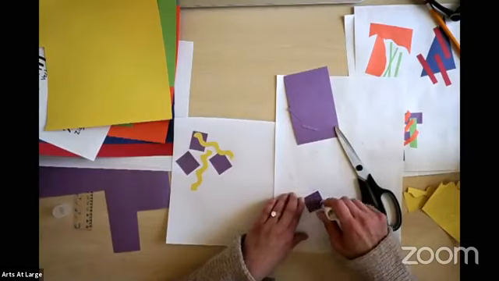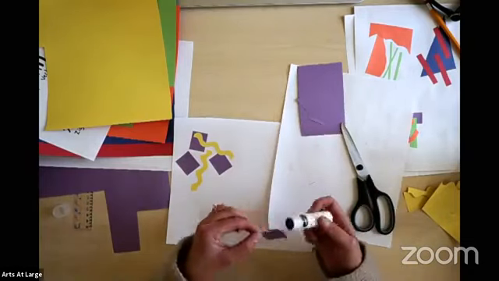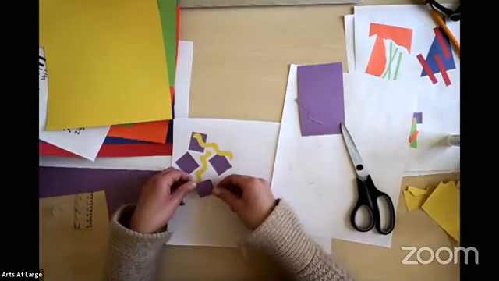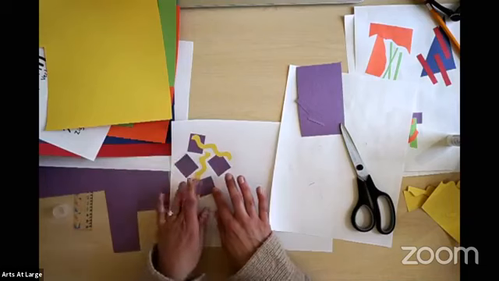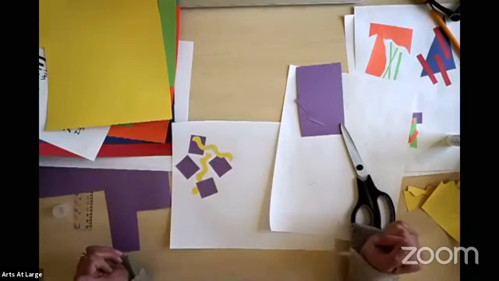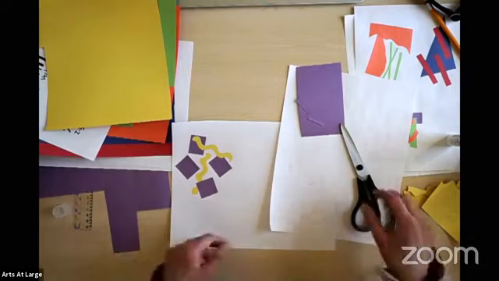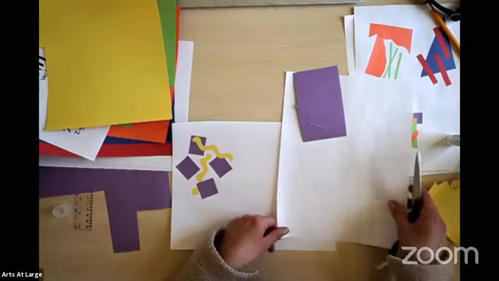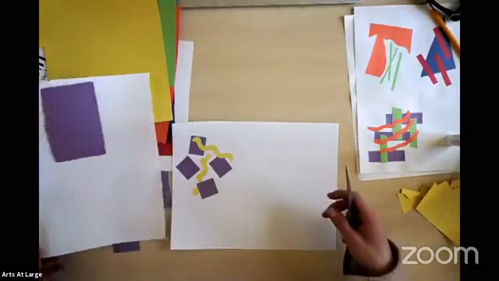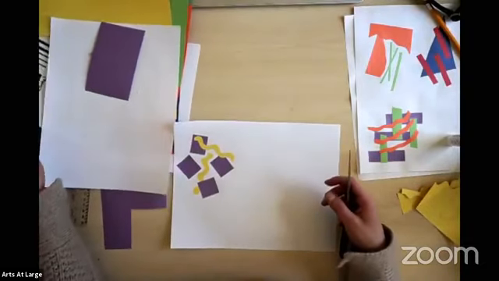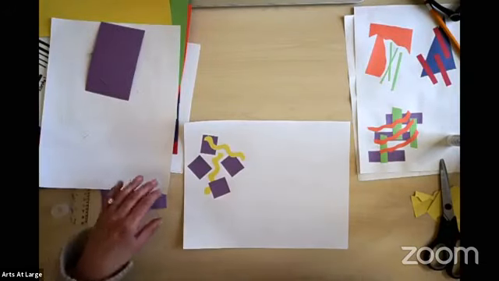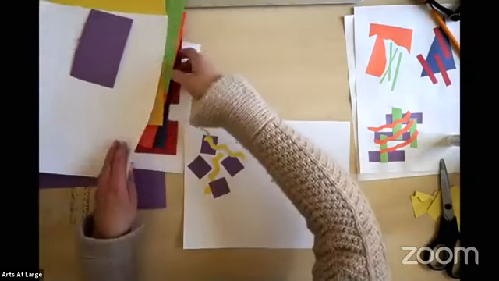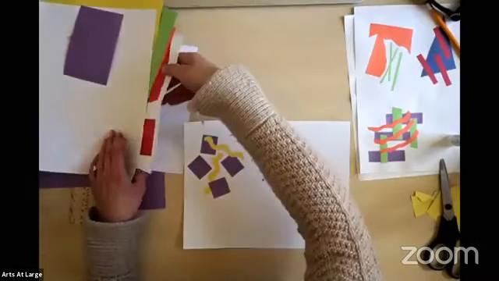So this is kind of our first trial run, just to kind of start playing with shapes and lines and colors. I think I'm gonna stop there for now, and then we're gonna try something new, because I think what's so fun about this activity is there's so many things to do. Let's try another one. Let's look at our shape sheet.